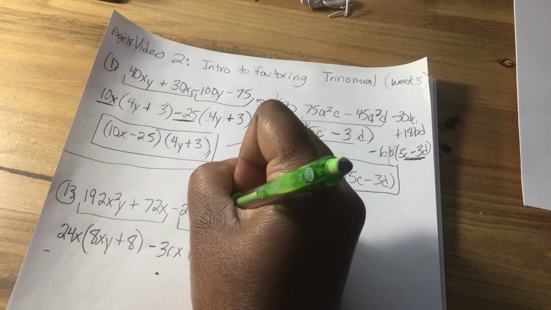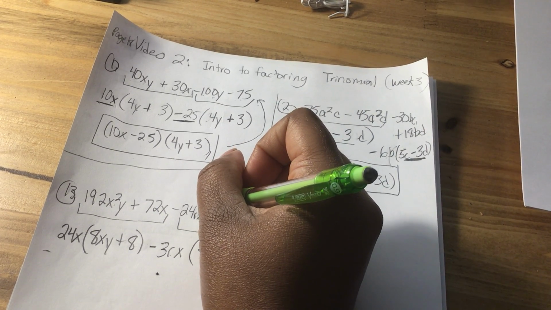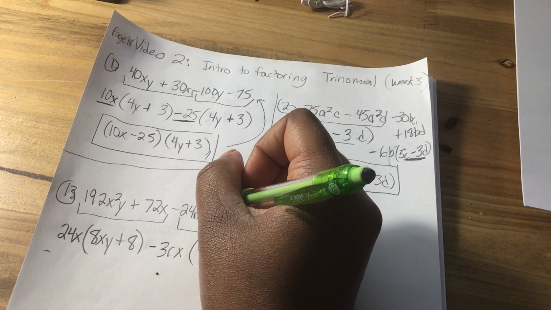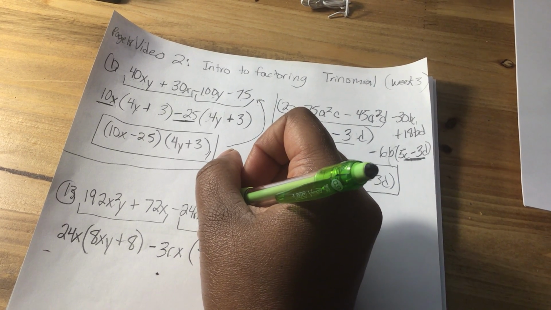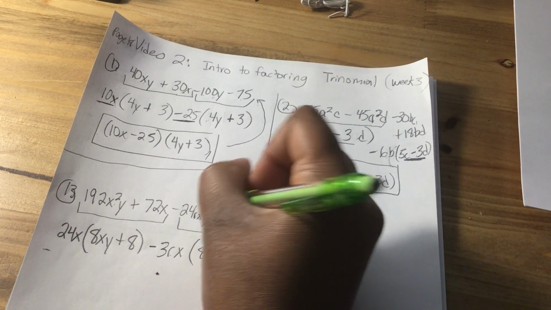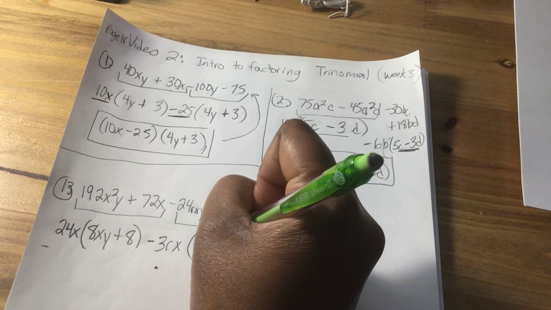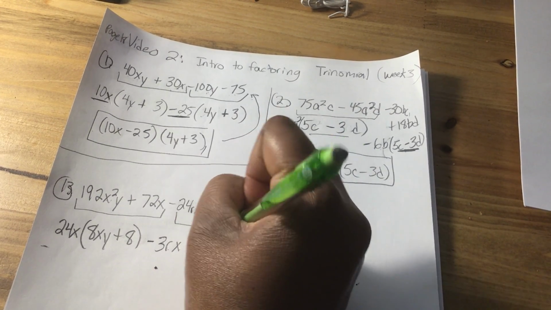I took out an R, I took out an X. So what I took out an X, and I have a Y left.